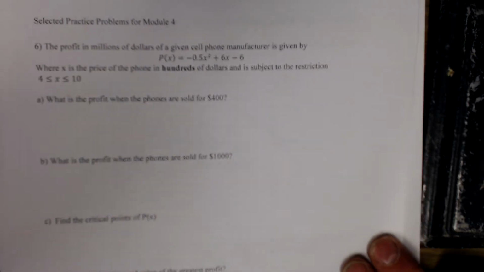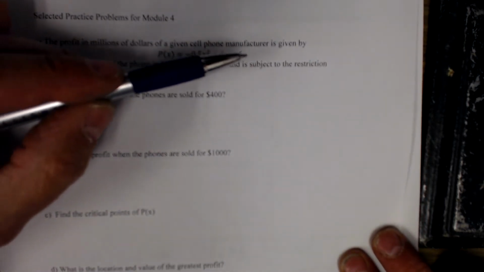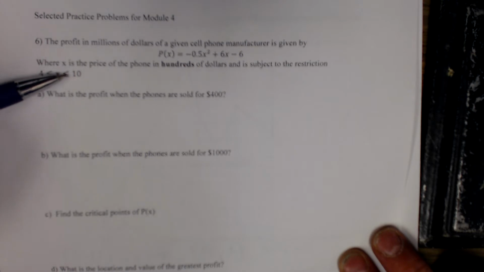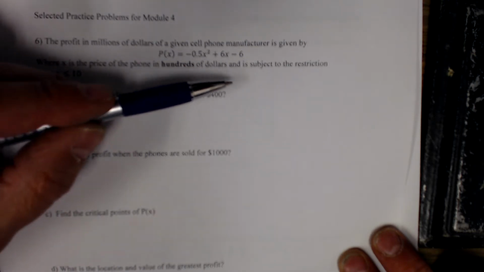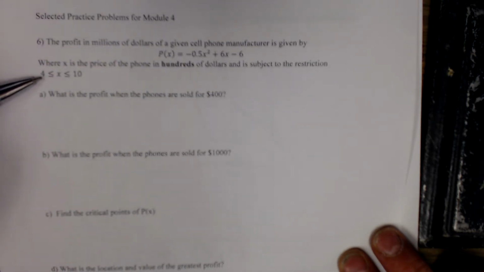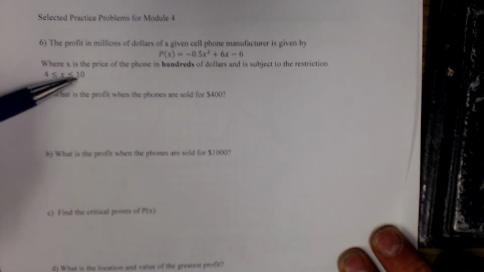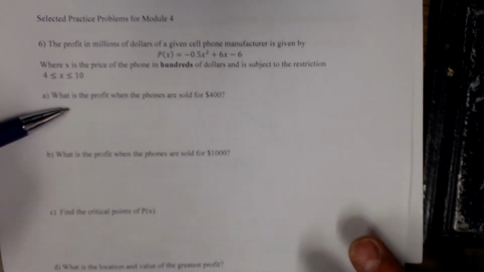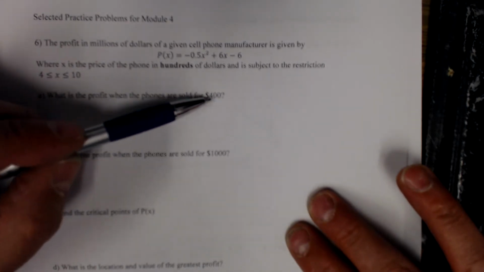So the next problem is the profit in millions of dollars of a given cell phone manufacturer is given by this, where x is the price of the phone in hundreds of dollars and is subject to a restriction. We charge 4 to 10. Now this isn't 4 to 10. This is $400 to $1,000, right? So what is the profit when phones are sold for $400?